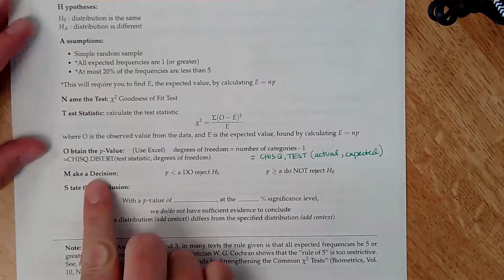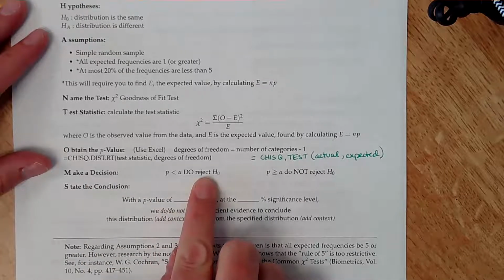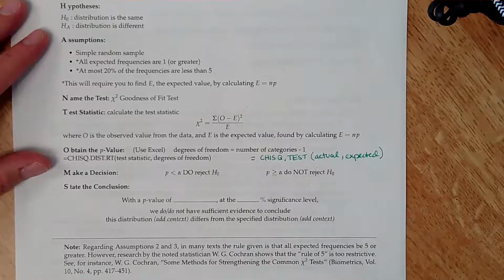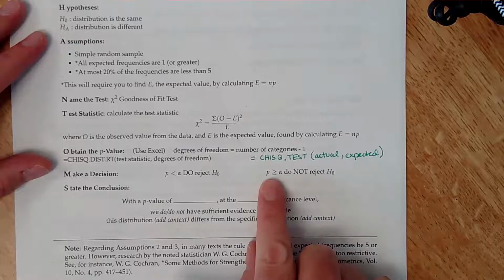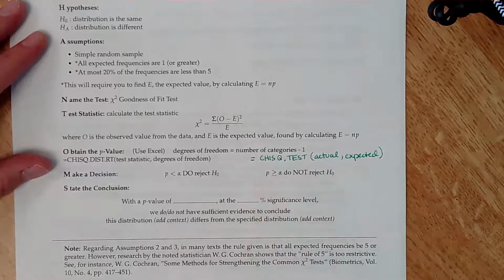And then as far as our decision, this works the same as it always does. If p is less than alpha, we would reject the null hypothesis, which means that we have shown that our distribution is not very close to what was listed there. And if p is bigger than or equal to alpha, we do not reject, meaning we don't have evidence that it's different than the original list.